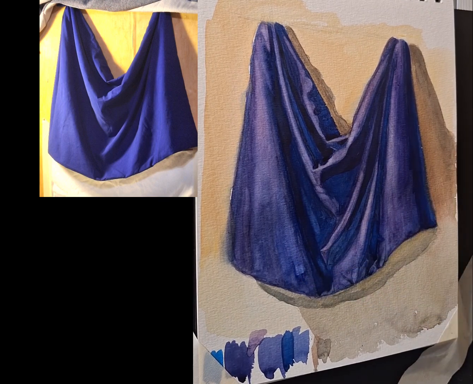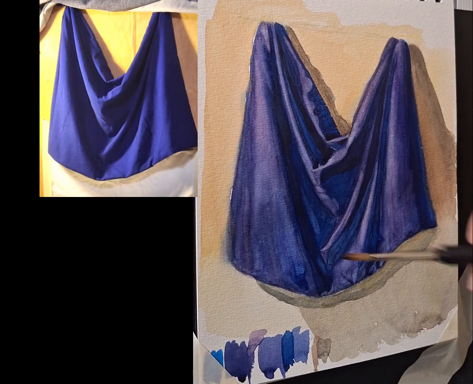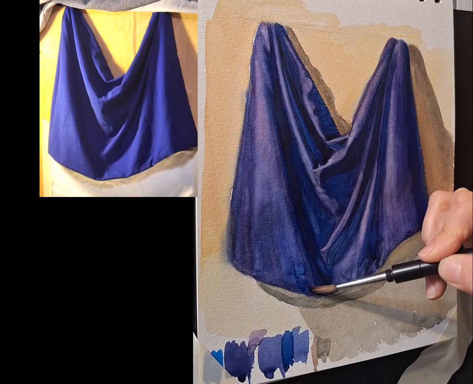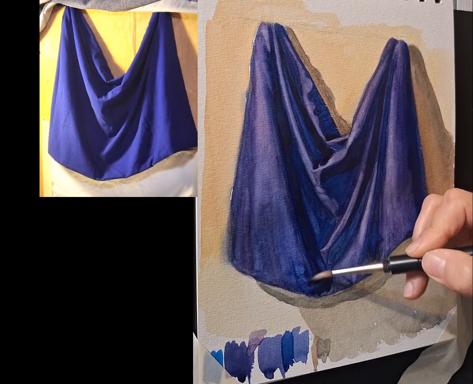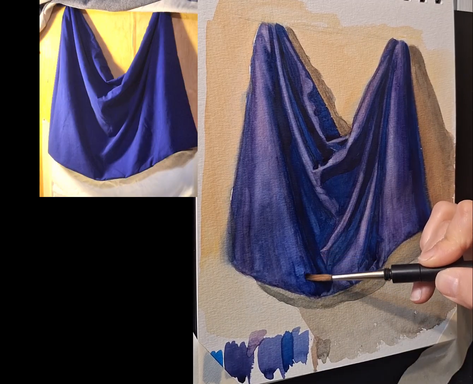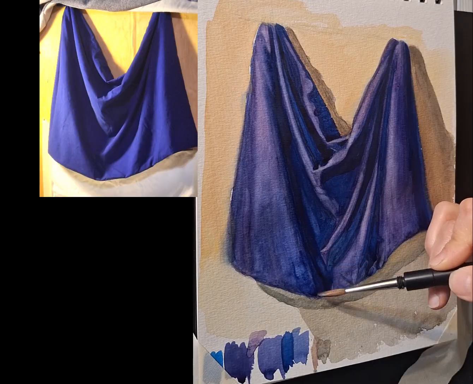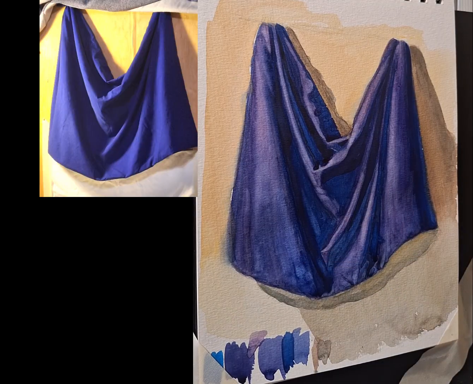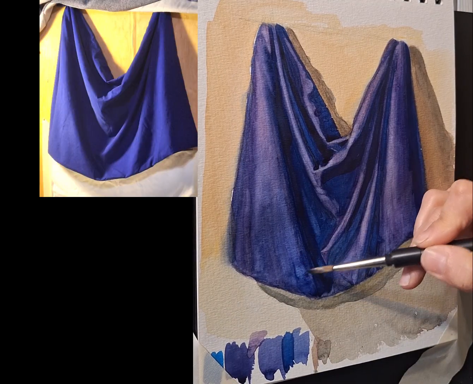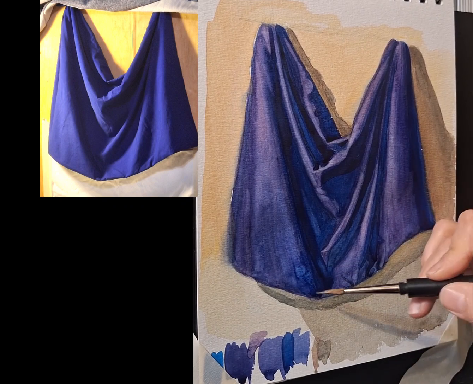Oh, there was a wet drop in here. That's all right. I'll let it dry and I'll come back over it a bit. Yeah, with so many layers of paint, it's not lifting up too easy. All right, let it dry a bit.